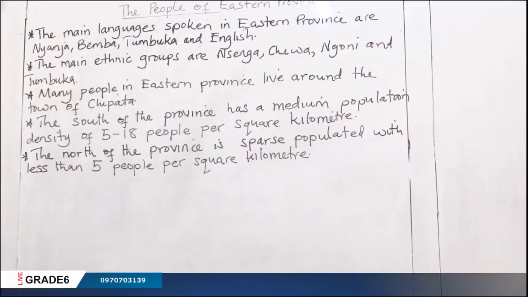Okay, so boys and girls, you must understand that we have got 2 main important ceremonies in Eastern Province.